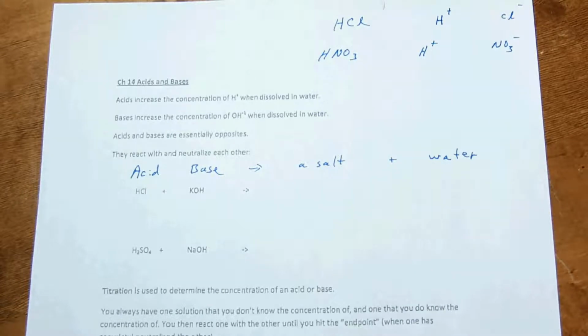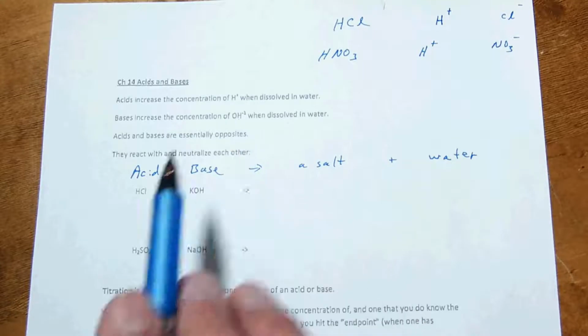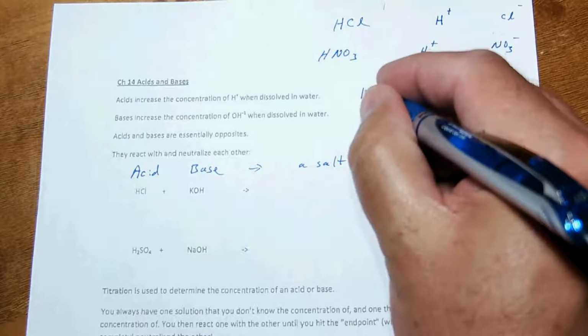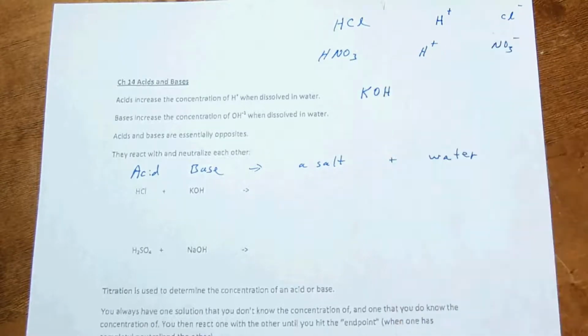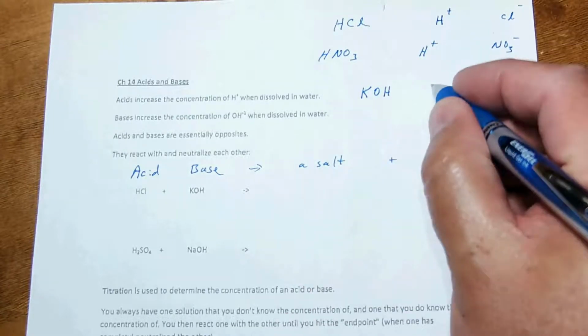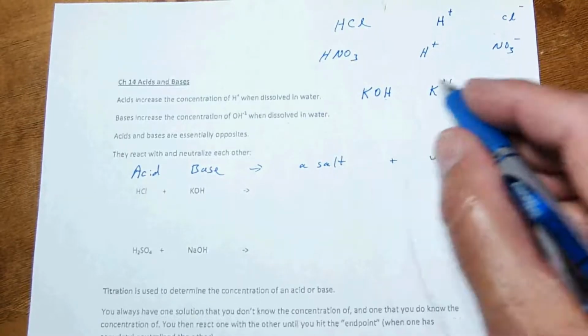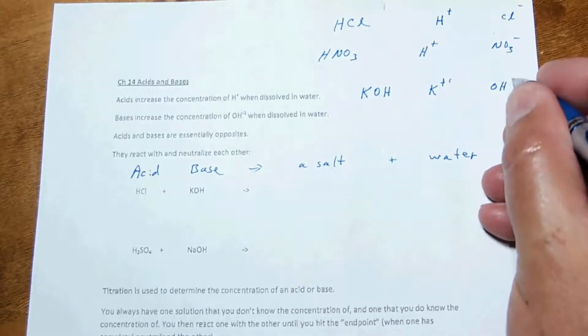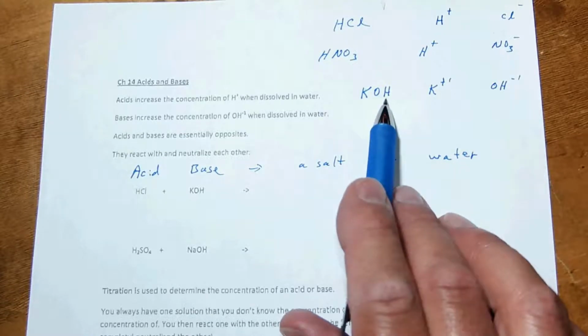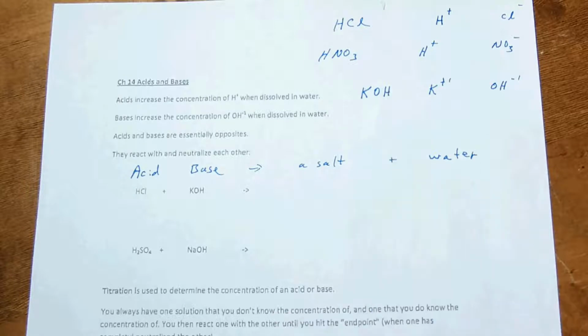Now, bases. Bases are ionic compounds where the anion, the negative half, is always the same thing. It's always hydroxide. So some typical bases would be things like, say, potassium hydroxide. It's like any other ionic compound, the metal is carrying the positive charge. So you have your K+ and OH-. That's the hydroxide anion. There you go. So, ionic compound in which the negative half is the hydroxide ion, that's a base.